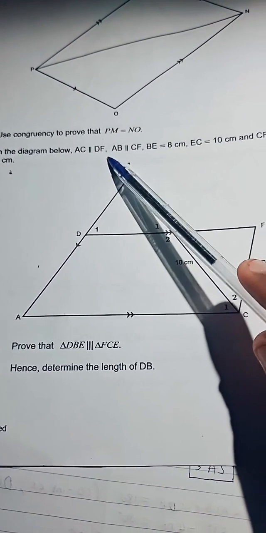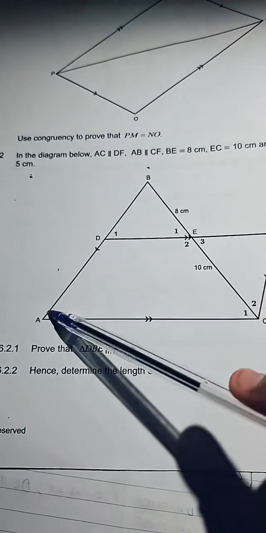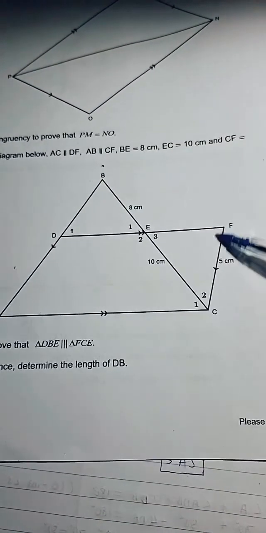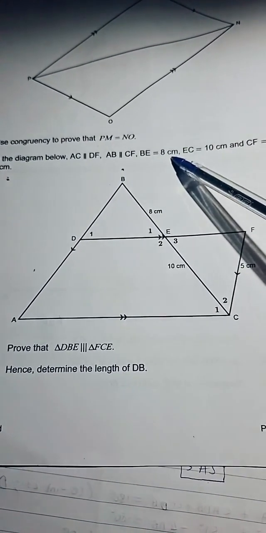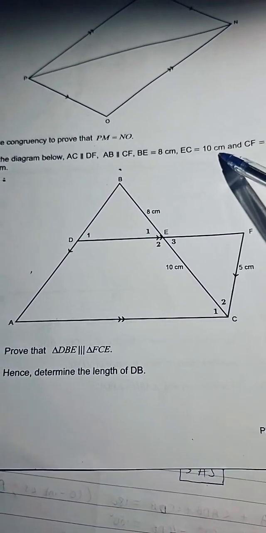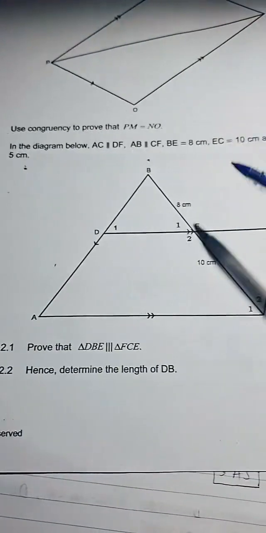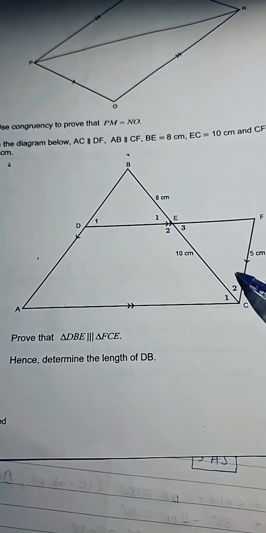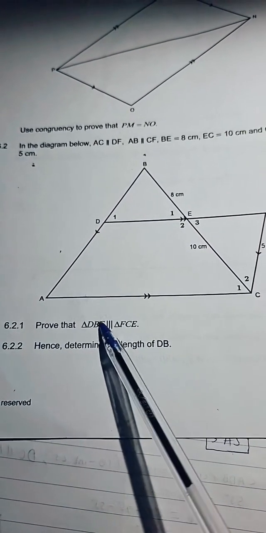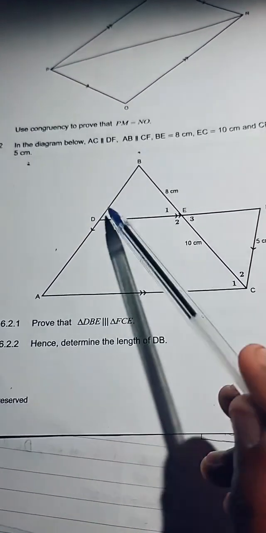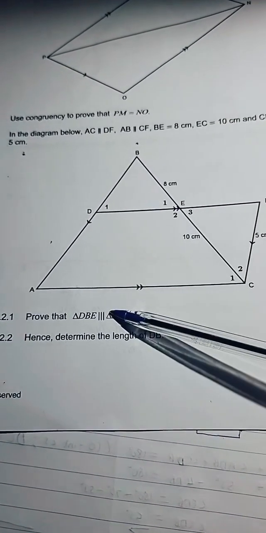Always, the videos are posted, don't worry. AB is parallel to CF. BE is 8 centimeters. EC is 10 centimeters. CF is equal to 5. Where's CF? CF is 5. There it is. Now what are we being asked? To prove what? Triangle DBE is similar to what?